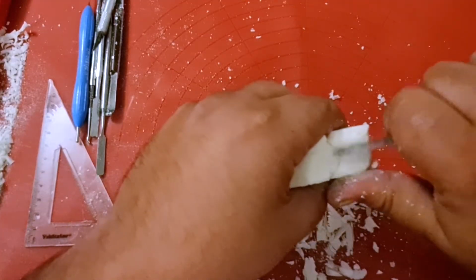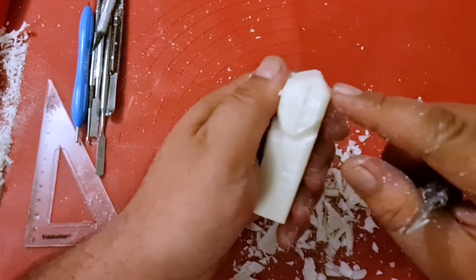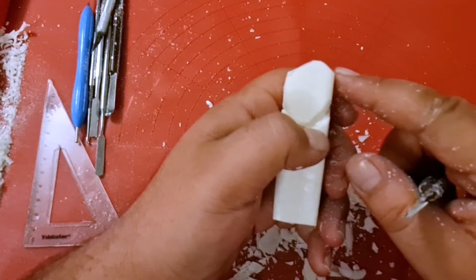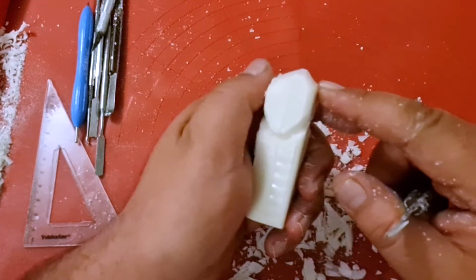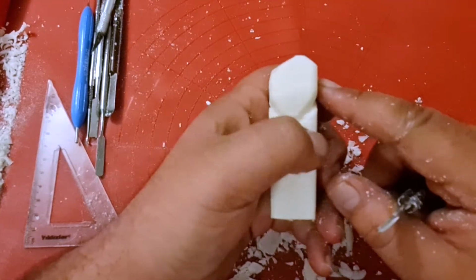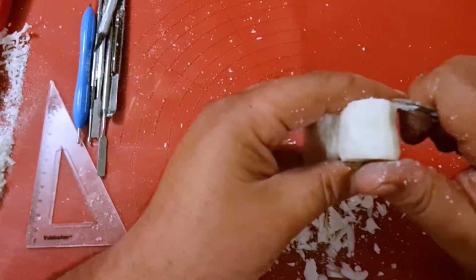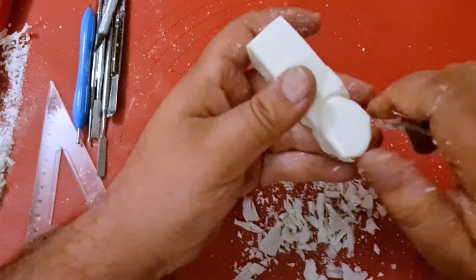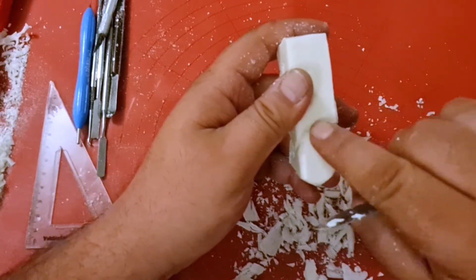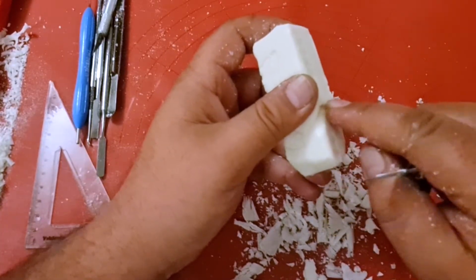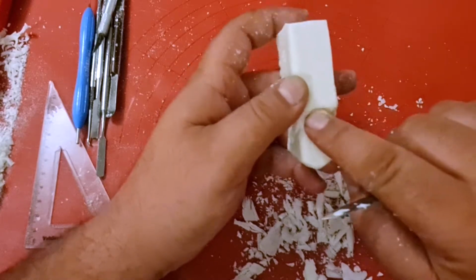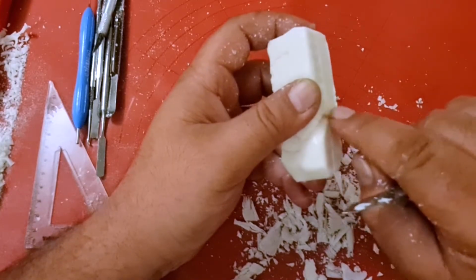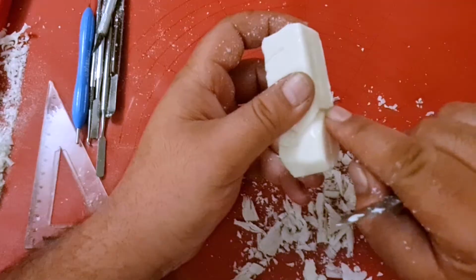And as you can see here, this will be the mesial contour crest and this will be the distal contour crest. And there will be a really strong buccal contour crest here.